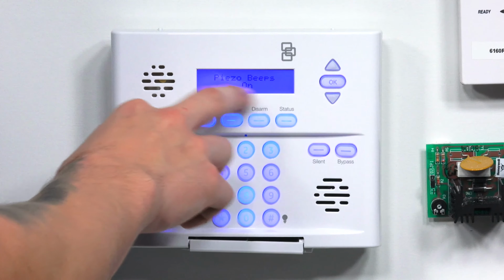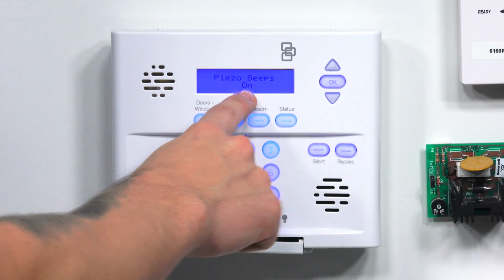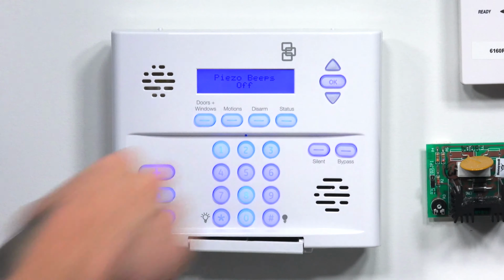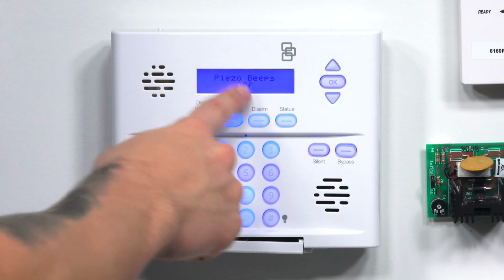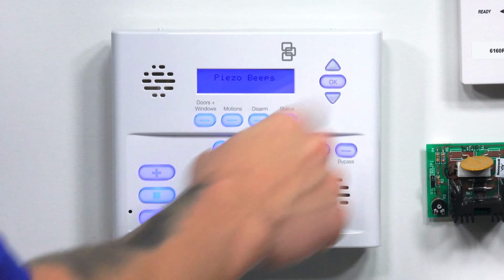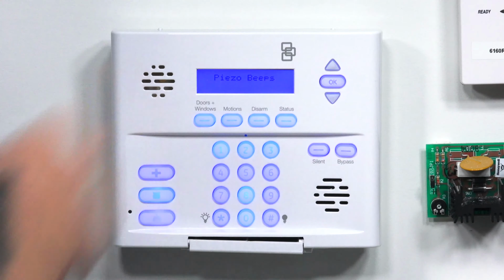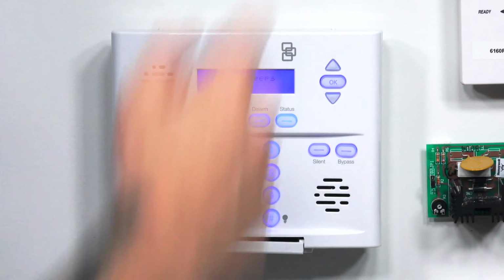The piezo beeps, if you have them set to off, that means you've turned off the beeping sound, which means adjusting the volume is not going to change anything because it's turned off. So you want to make sure that's turned to on. You just hit OK to adjust. You use the up and down arrow keys to change it, and you hit OK.